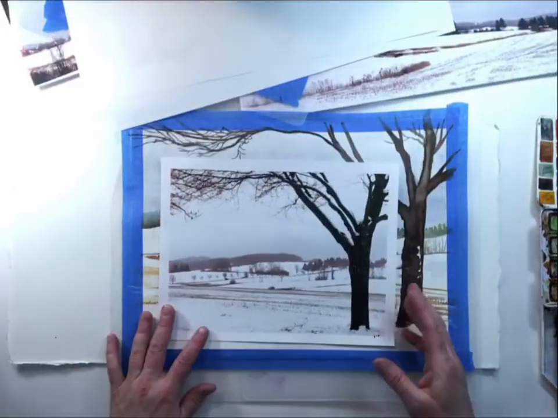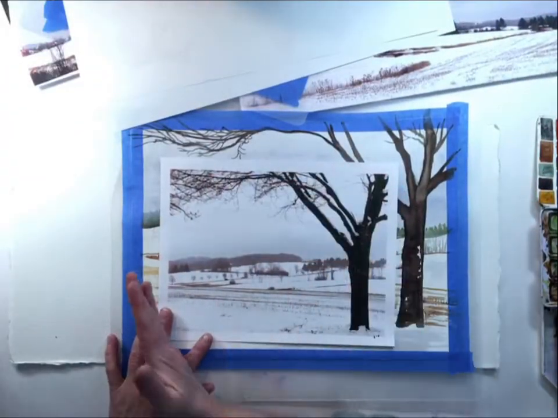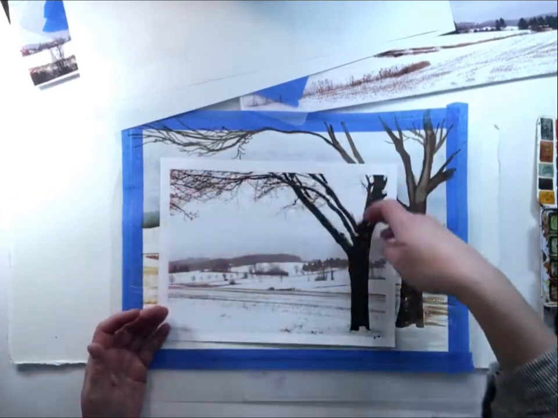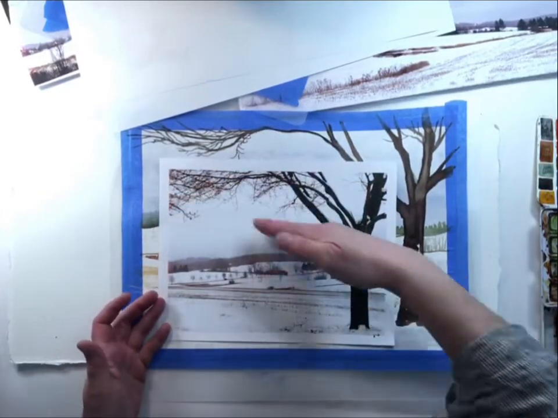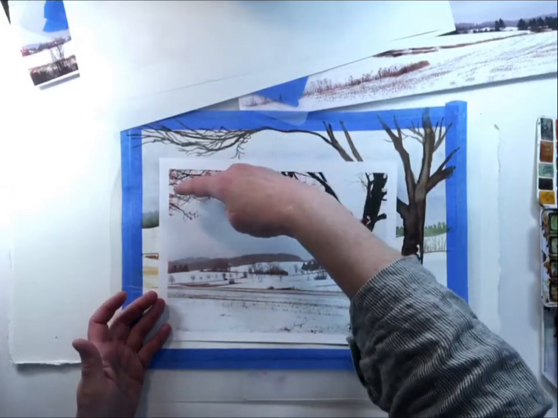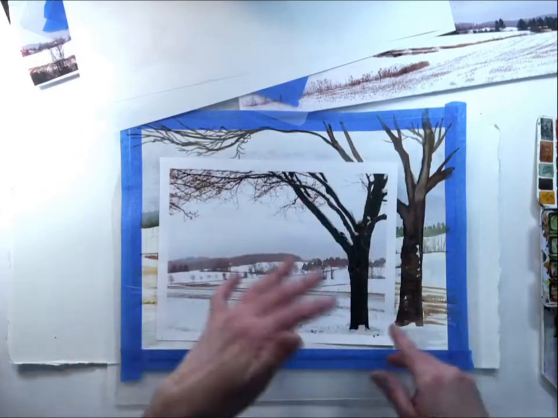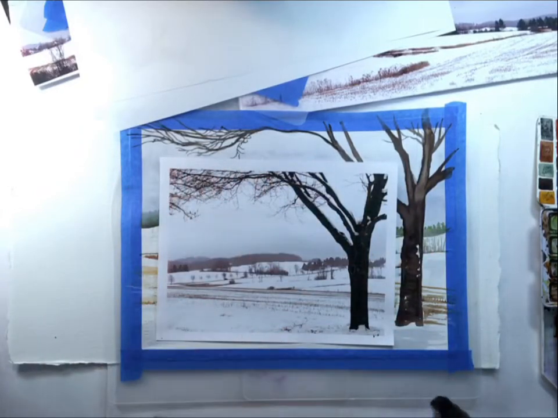So having this tree here, your eye still follows this, and then works around the picture. The branches up here lead your eye back and forth, and you get to spend your time swirling around as you look at this picture.